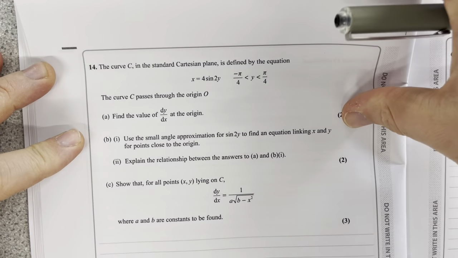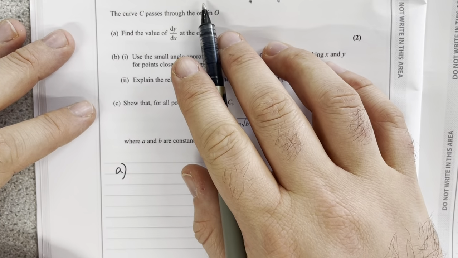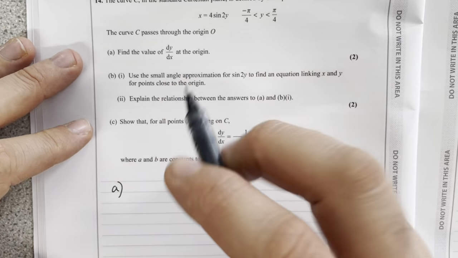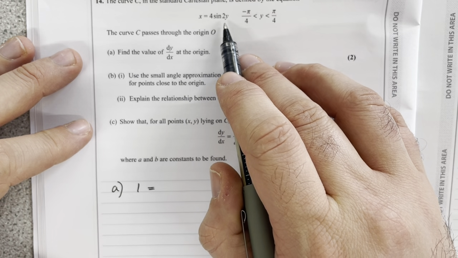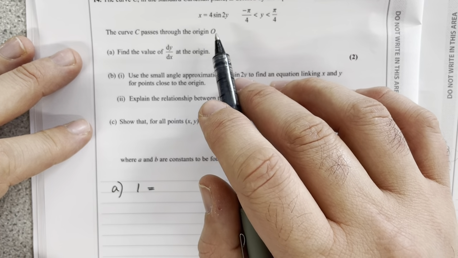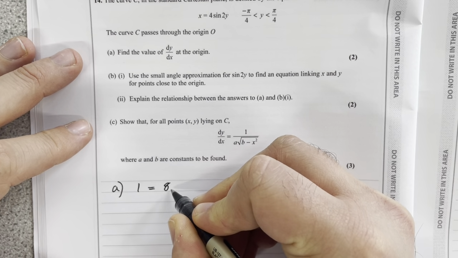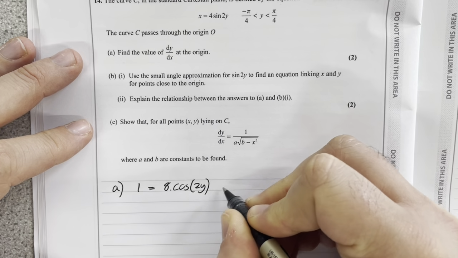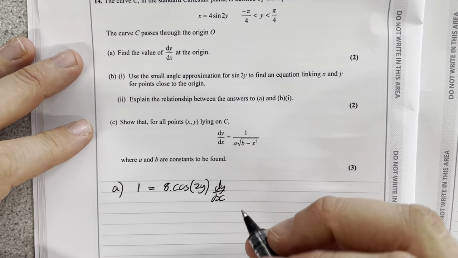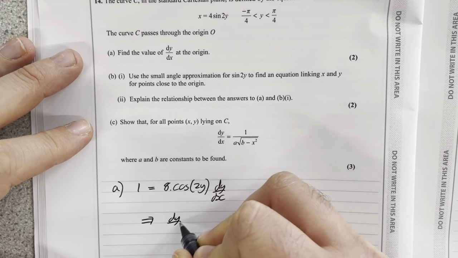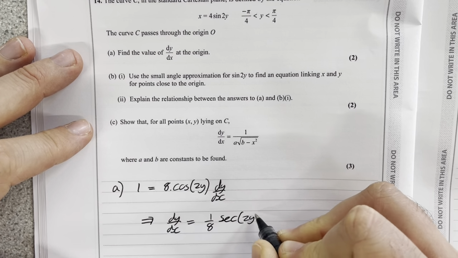Okay, so I'm going to differentiate implicitly. So part A, the differential of x with respect to x is just 1. The differential of 4 sine 2y with respect to x is the same as the differential of 4 sine 2y with respect to y times dy dx. So that's going to become 8 times the cosine of 2y times dy by dx. That tells us then that dy by dx is equal to 1/8 sec of 2y.